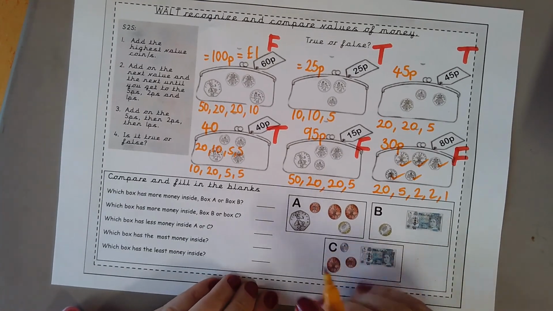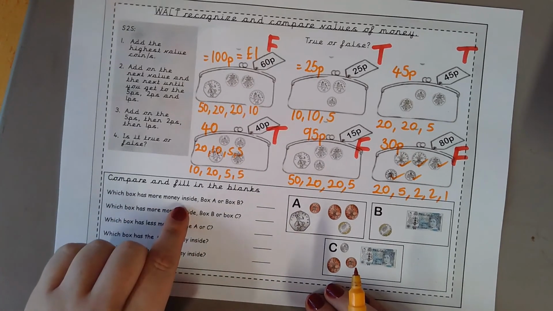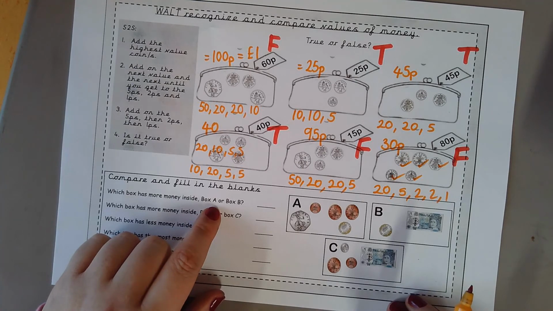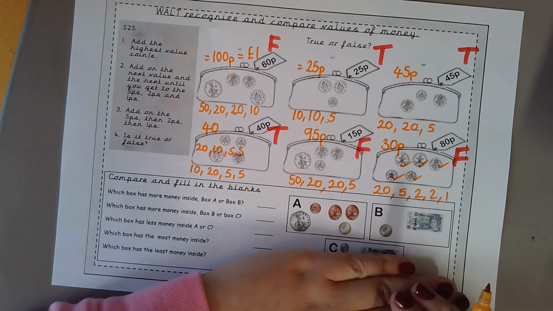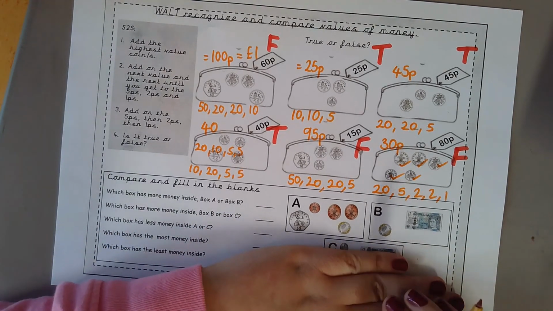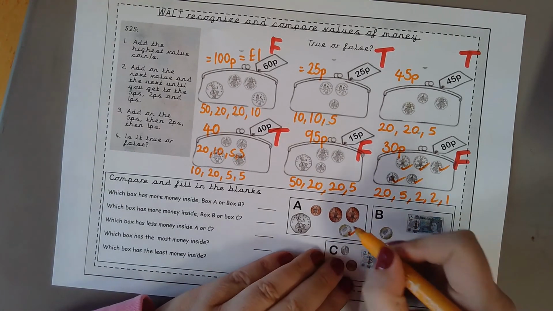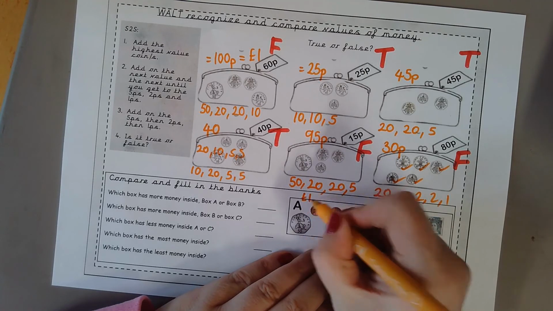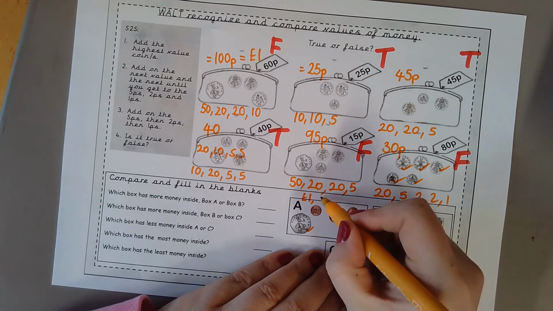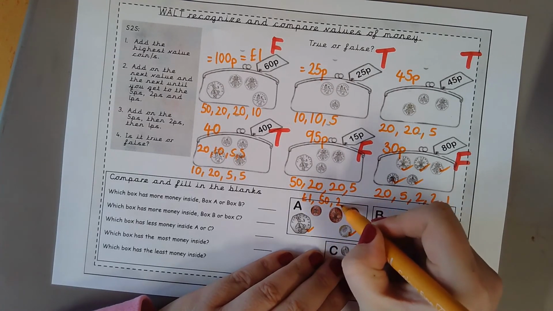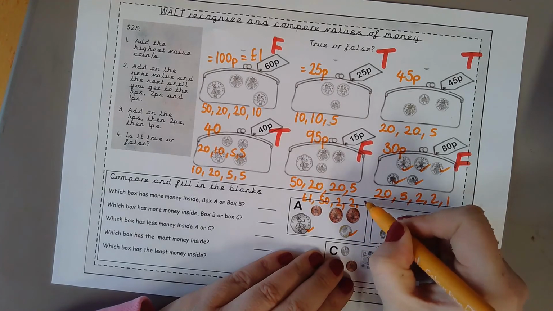Now let's move on and compare and fill in the blanks for this question. Which box has more money inside, box A or box B? Now at this point I don't need to look in box C because I'm looking to see how much is in A. So I start with my biggest coins. So I've got £1, 50p, 2p, 2p and 1p.